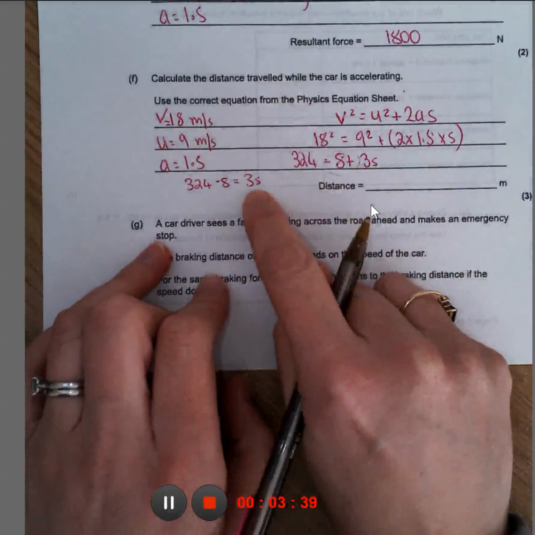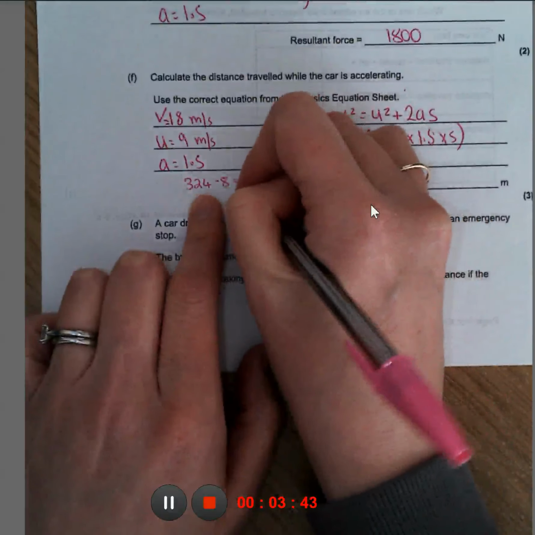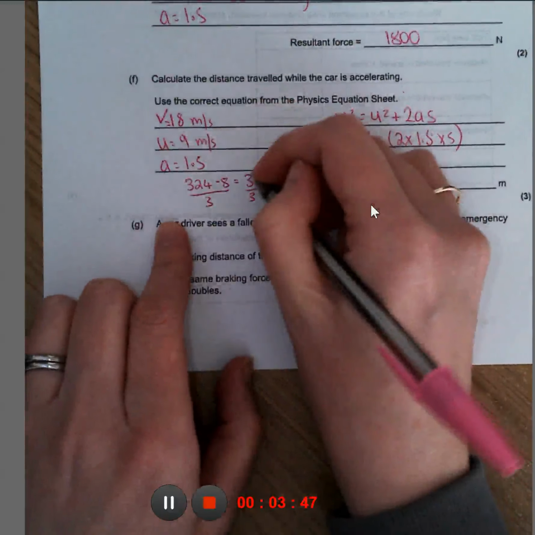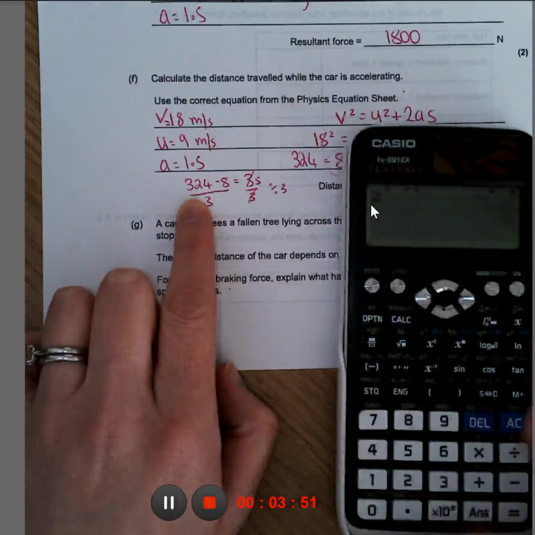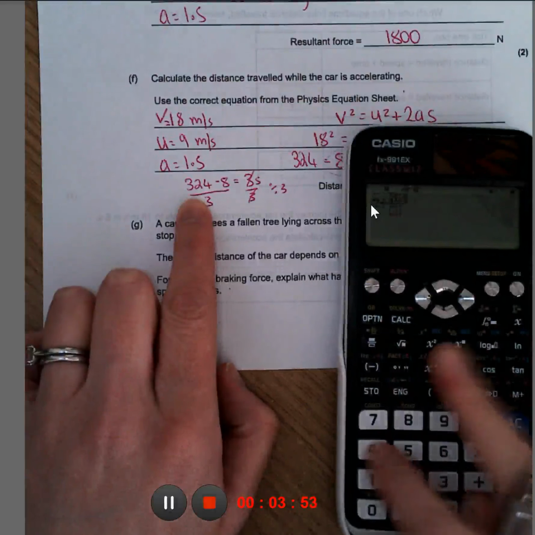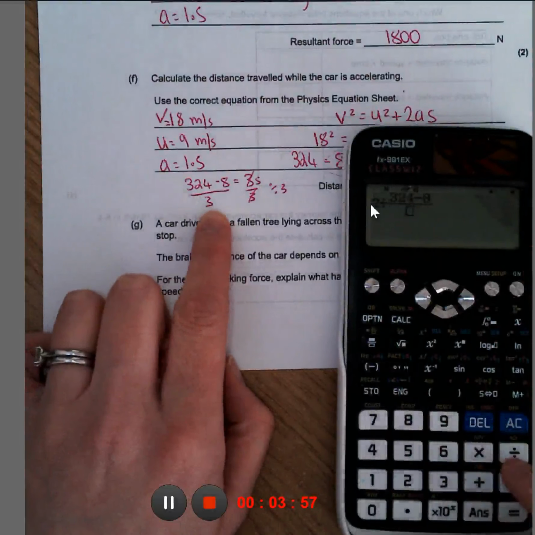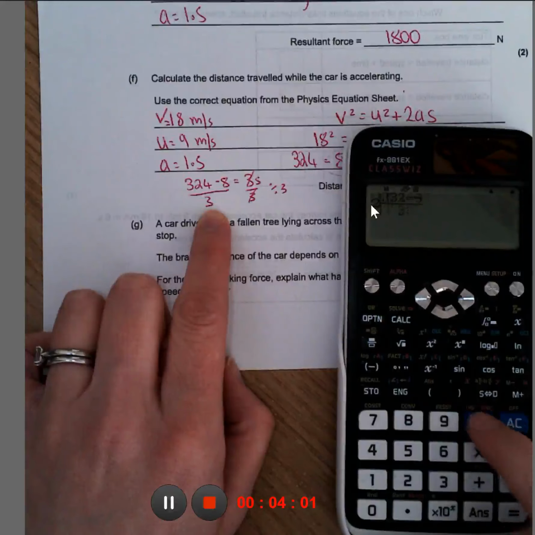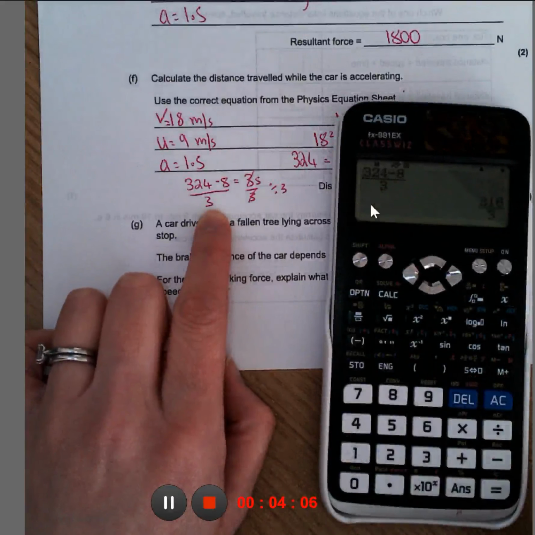Now we need to get rid of the 3, so we divide both sides by 3. So those cancel, and our answer is going to be 324 minus 81 divided by 3.